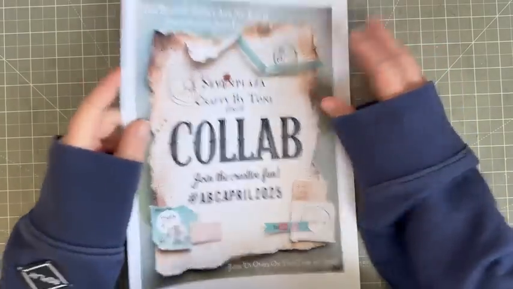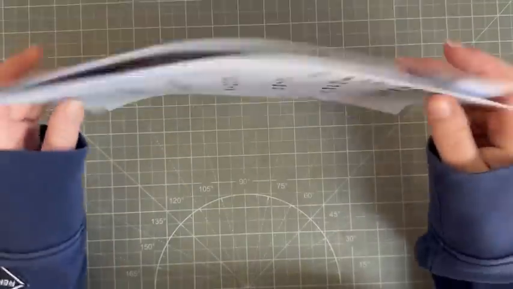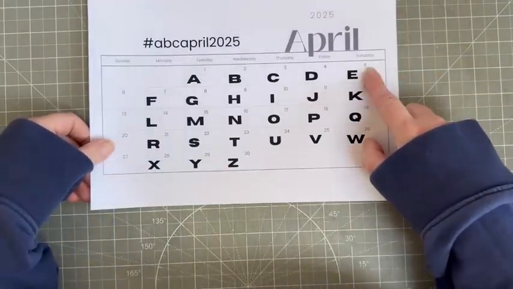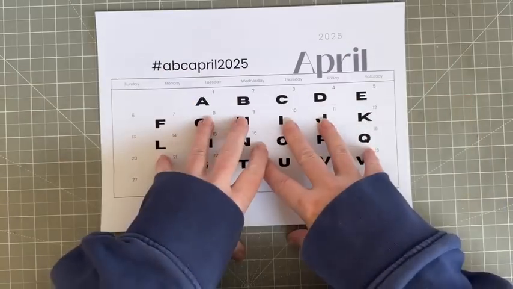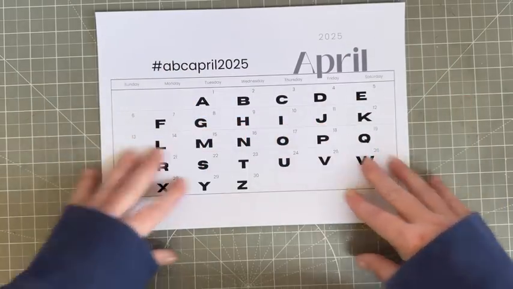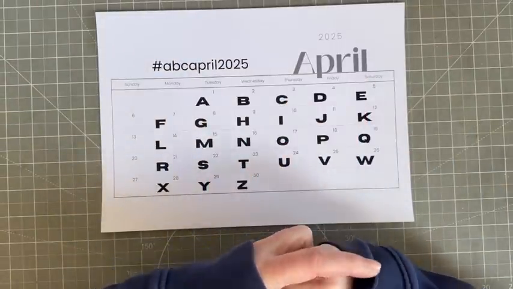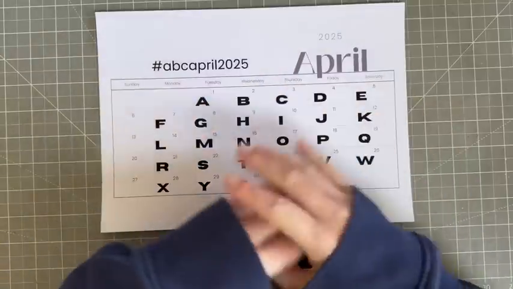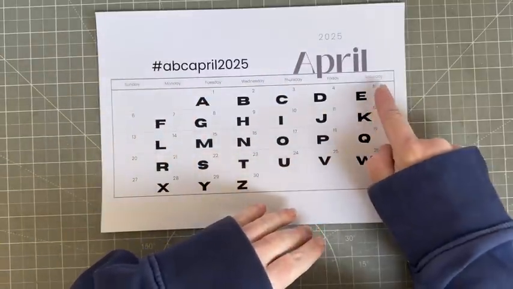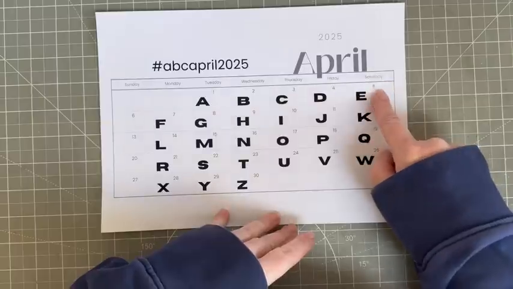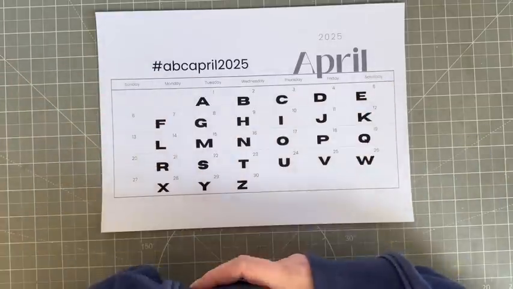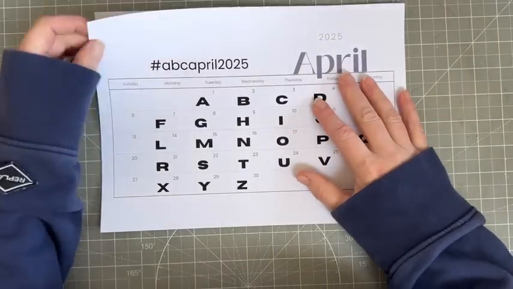So today we are on day E. It's Saturday and we're doing day E. Like I said, the only rule that we came up with, because we wanted this to be really laid back and really chilled, is that you stick to the letter of that day. So today is E, so whatever we can do with E.